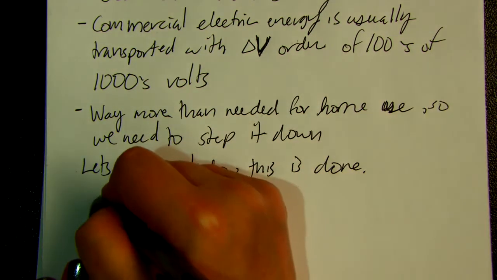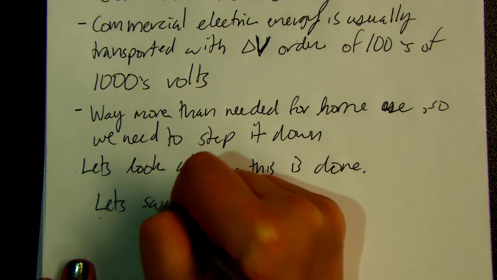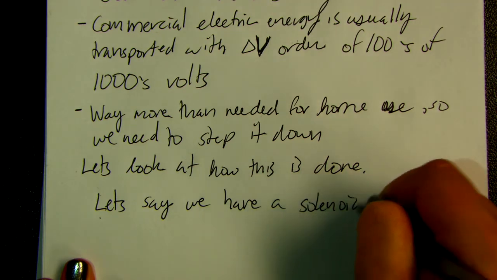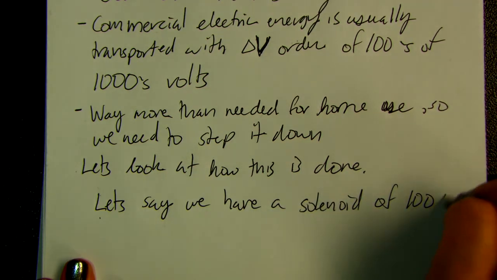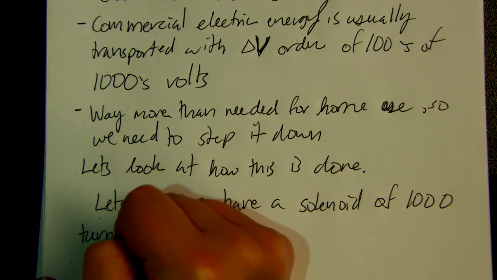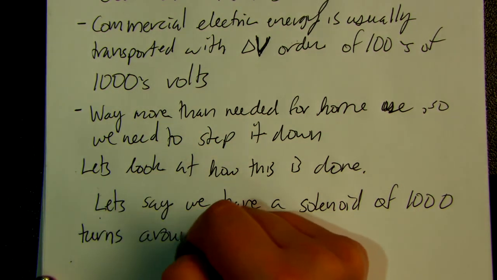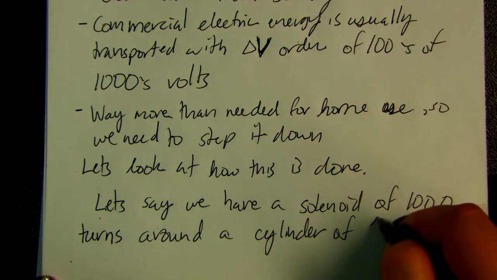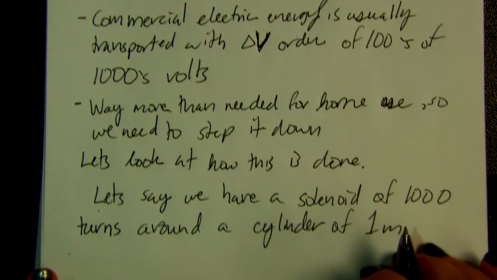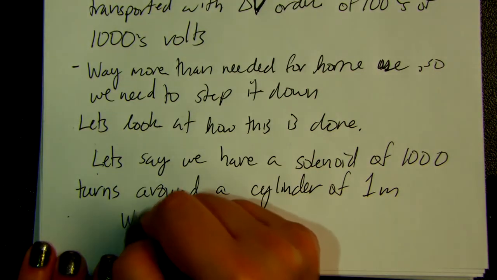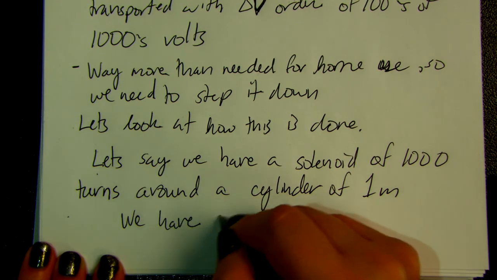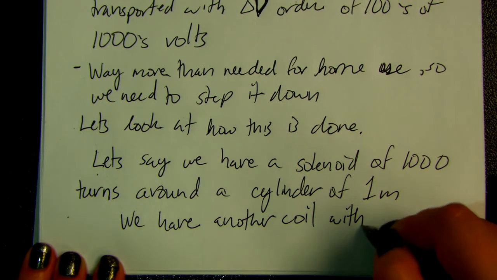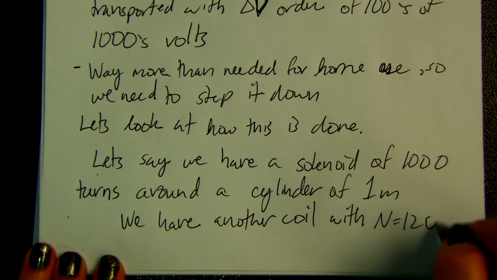All right, so let's say we have a solenoid of 1,000 turns around a cylinder of 1 meter. And then around this, we have another coil, and I'll draw a picture, with N equals 120 turns.